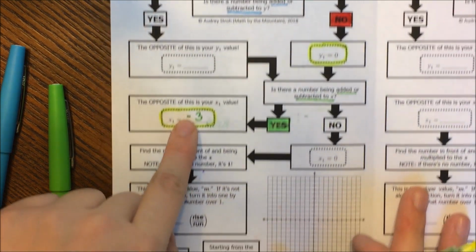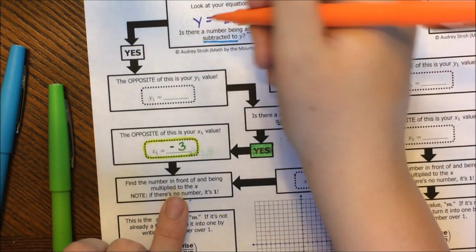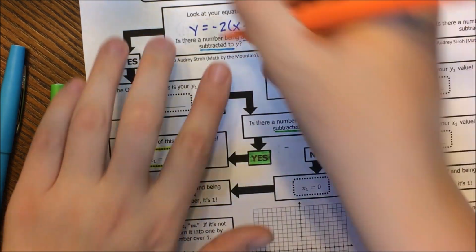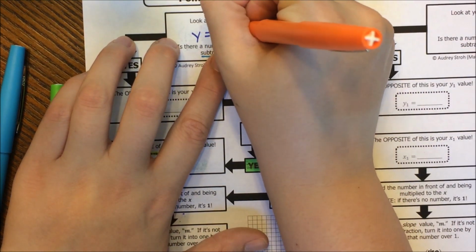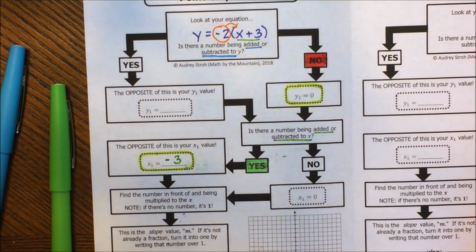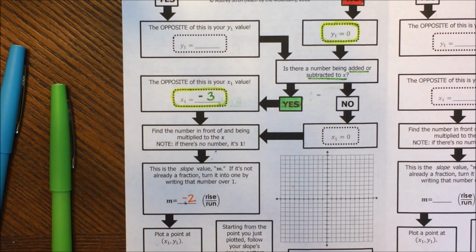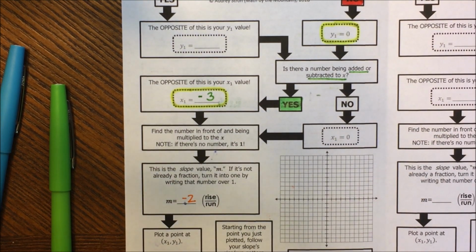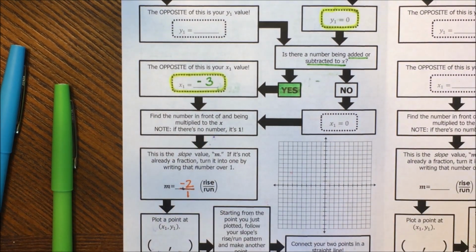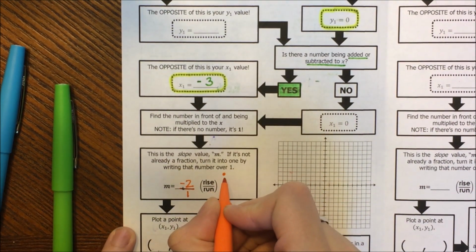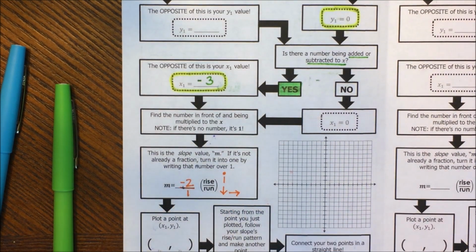Following the flowchart down, it says find the number in front of and being multiplied to the x. So for us, in this particular example, that is negative 2, right? Because if it's in front of parentheses, we could distribute, which is multiplication. So it tells us this is your slope value, so negative 2, and if it's not already a fraction, turn it into one by just slapping it over 1. So I'm going to have to do that in this case. And the rise over 1 tells us we're going to go from wherever we start down 2 spaces, and then forward 1 space to get another point.